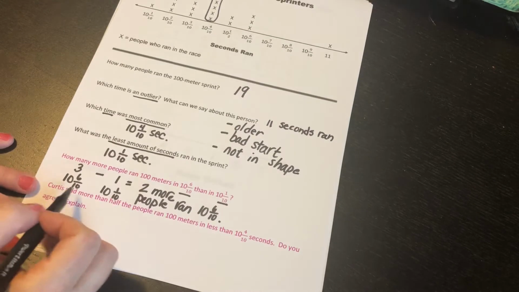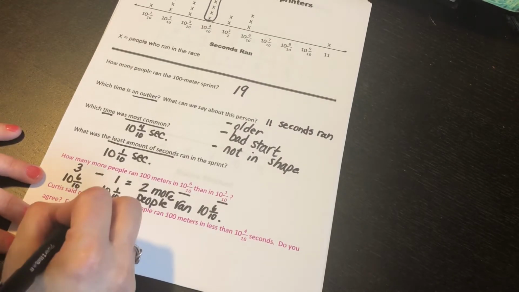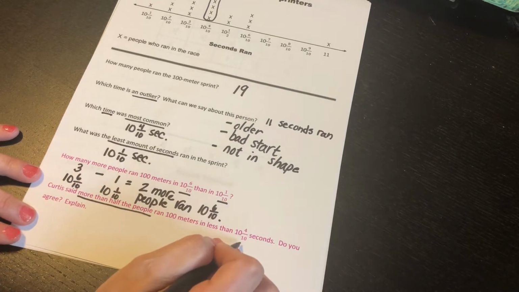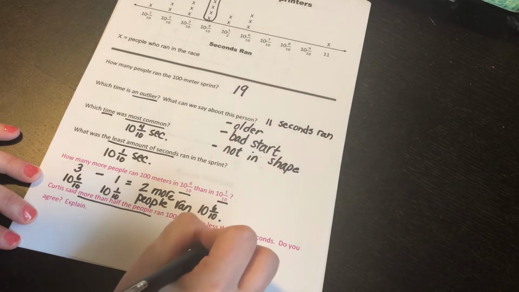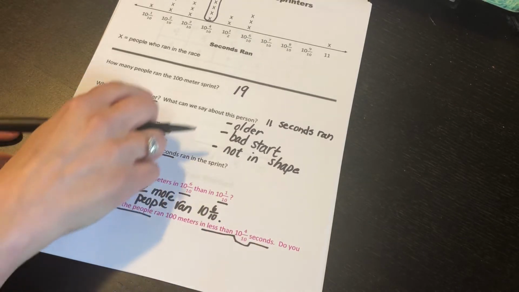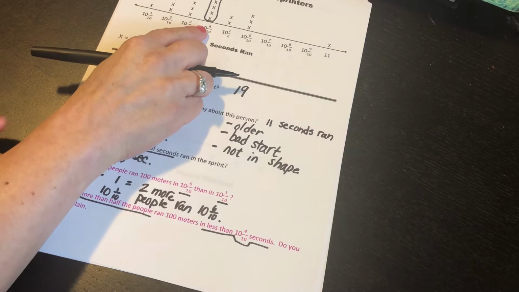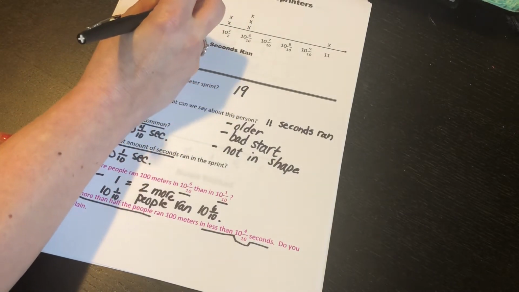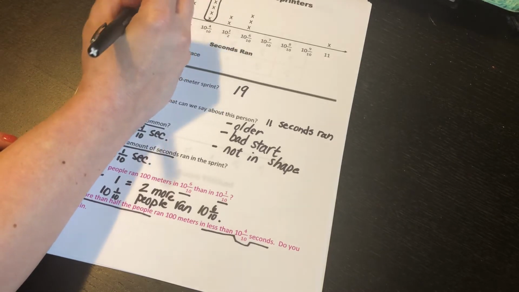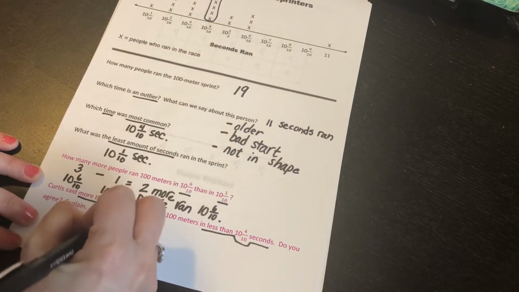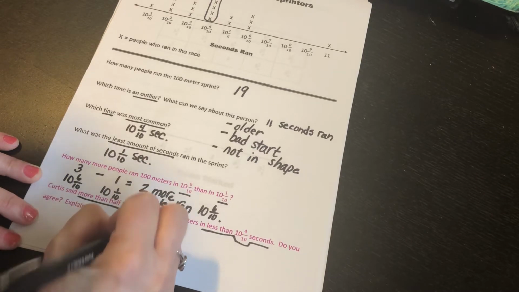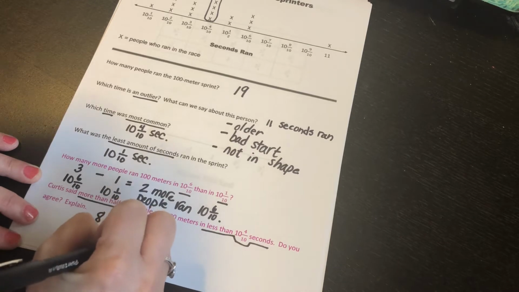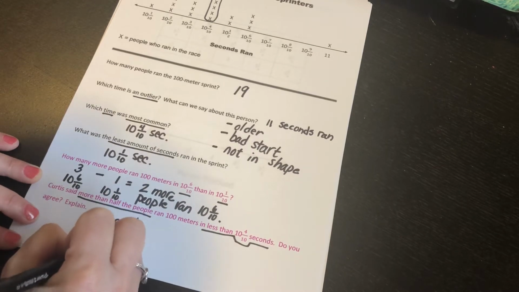All right, this is a little more rigorous. It says, Craig said more than half the people ran 100 meters in less than 10 and 4/10 seconds. Well, less than 10 and 4/10 seconds, let's see. Here's 10 and 4/10 seconds, so everything that comes before it is less. 1, 2, 3, 4, 5, 6, 7, 8. So 8 people who are less than 10 and 4/10 seconds.